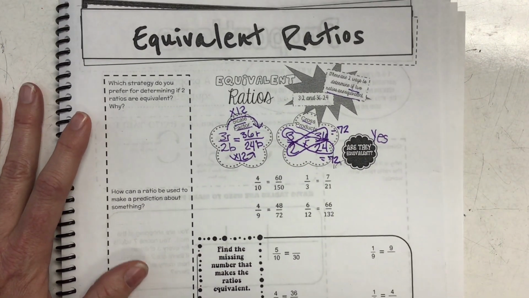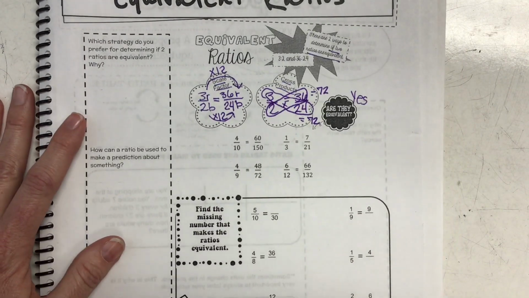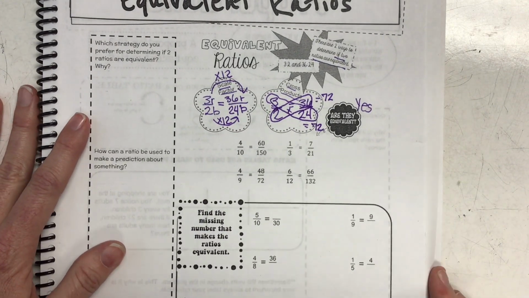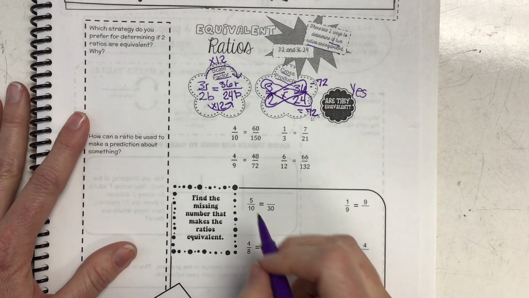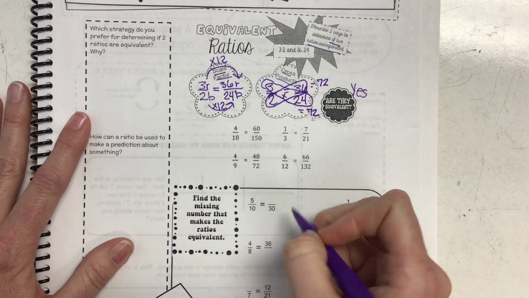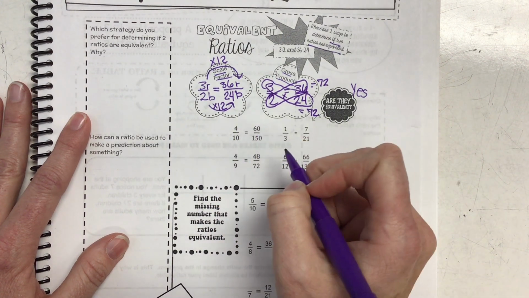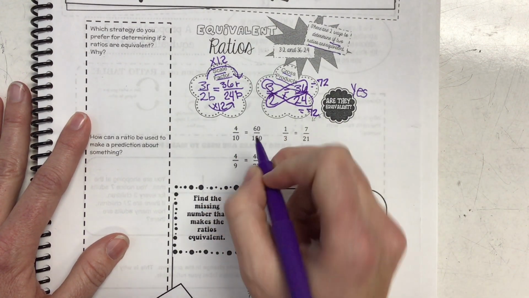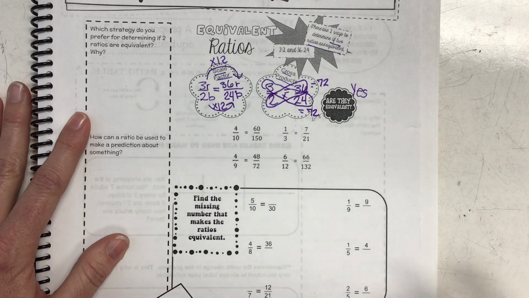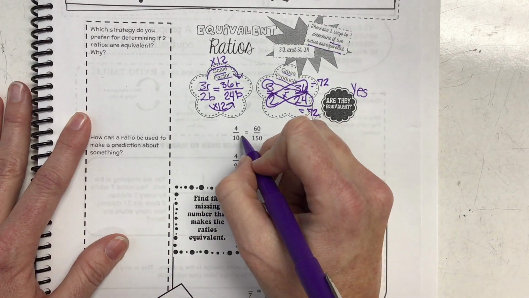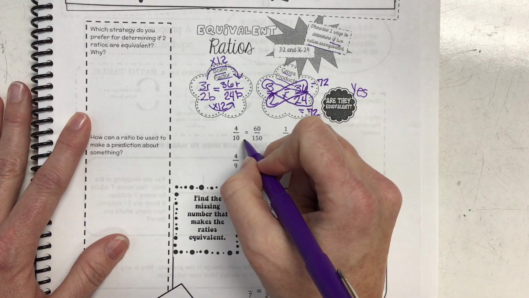All right, so here we go. We're going to see if these ratios are equivalent to each other. So now we're going to think about, okay, how did I get from 4 to 60 and 10 to 150? Or I could use my cross products and see if I come up with the same answer.